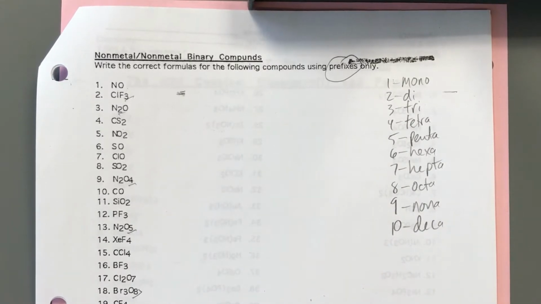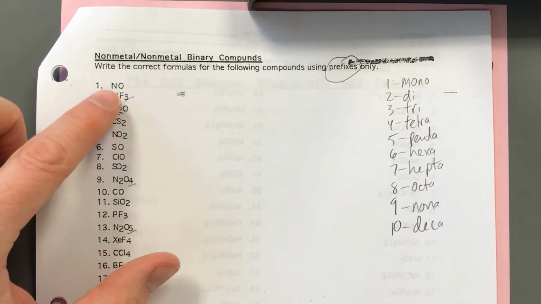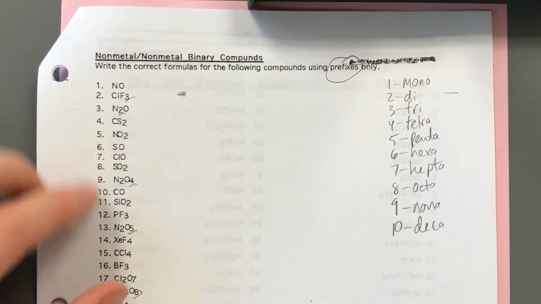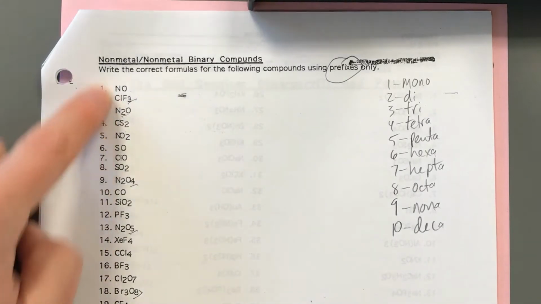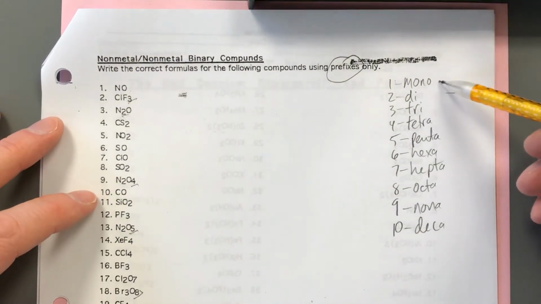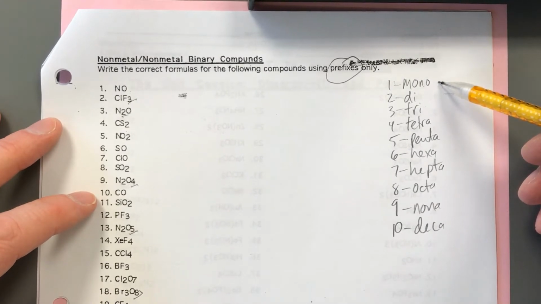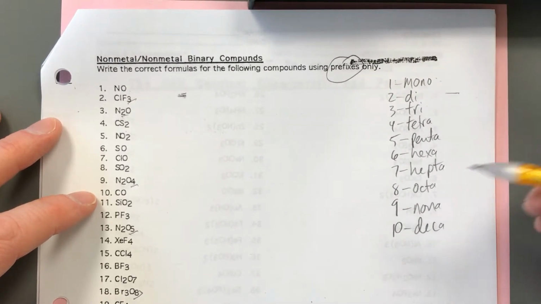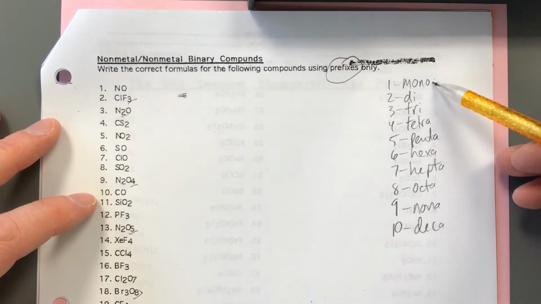But when we look at these, we don't have to look up charges, we don't have to do any crisscross, and we don't have to reduce anything. Everything's already here for us. If the first element by itself doesn't have a number, we do not need to use mono. The only time you need to use mono is on the second element.